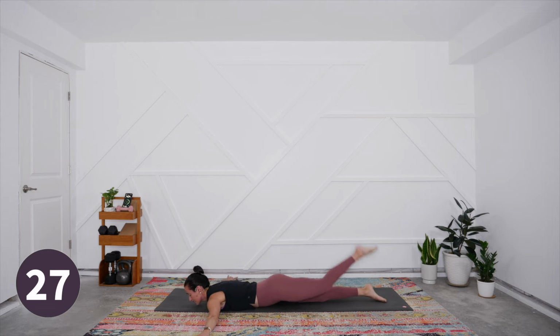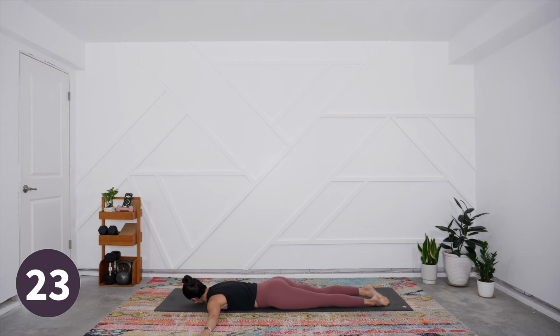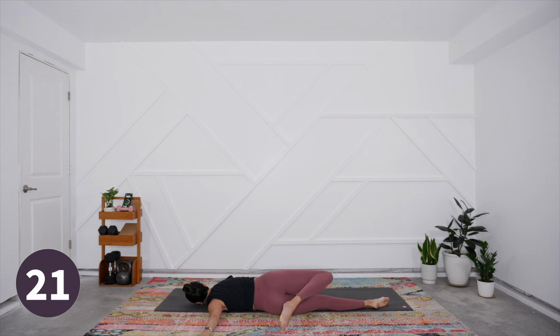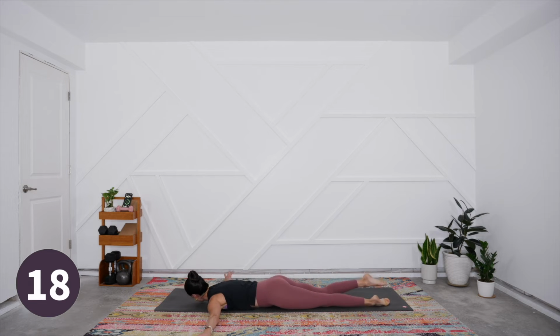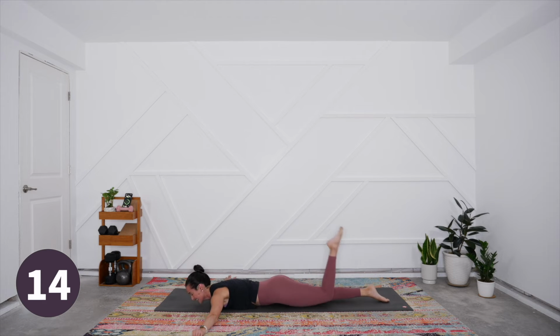So I want your shoulders not to pop up off the floor, and that may mean that you don't tap with the toes. They might not reach without lifting the shoulders. So I want you to prioritize that position in the upper body, keeping those shoulders nice and grounded.